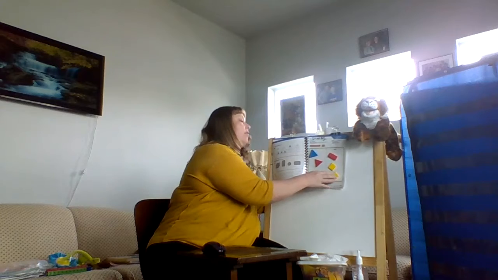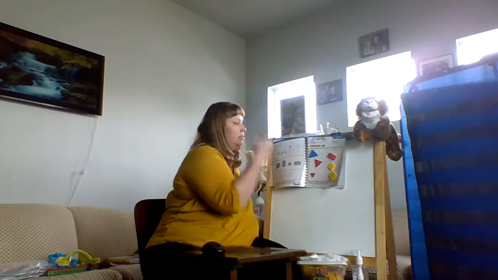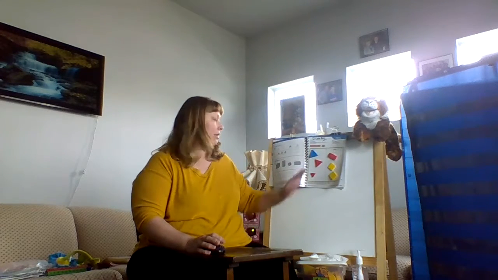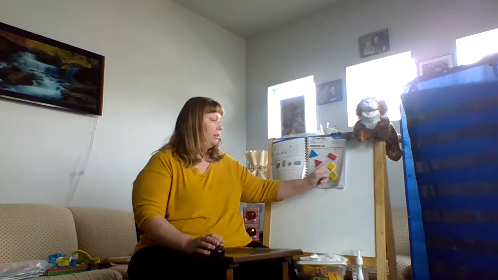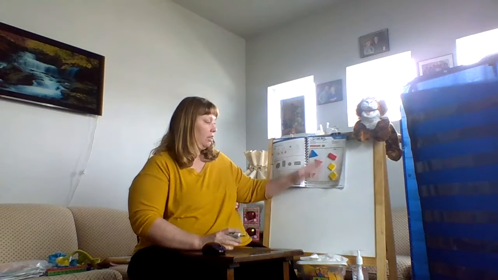Now remember, you have the yellow and pink shapes from your week 2 packet that you should be able to sort by shapes. All right? So if you look at mine, I sorted by triangles and not triangles. So the first thing I'm going to do is sort them, which I've done.